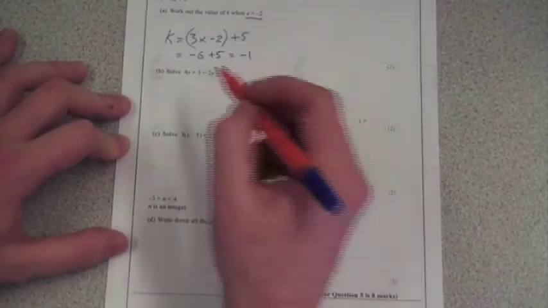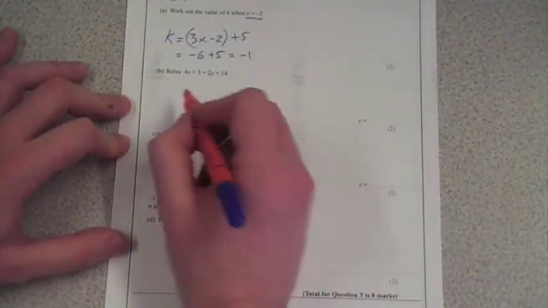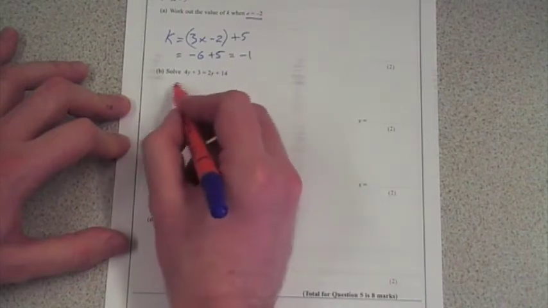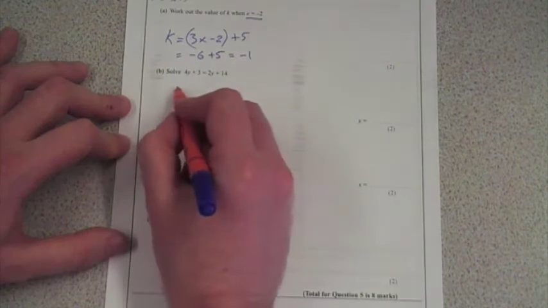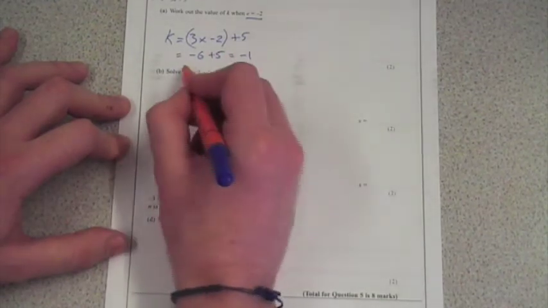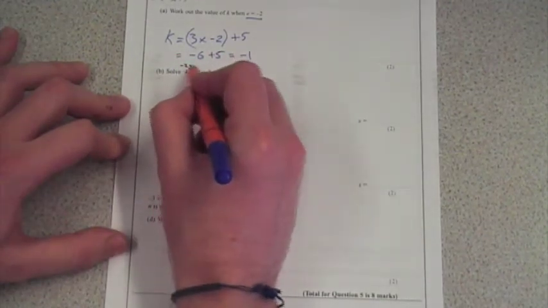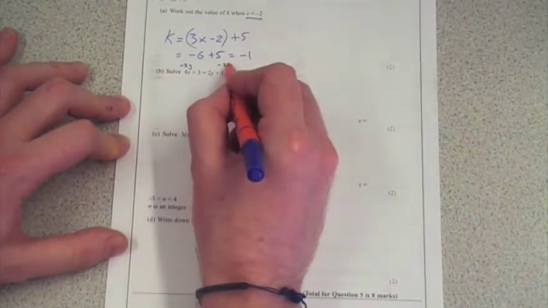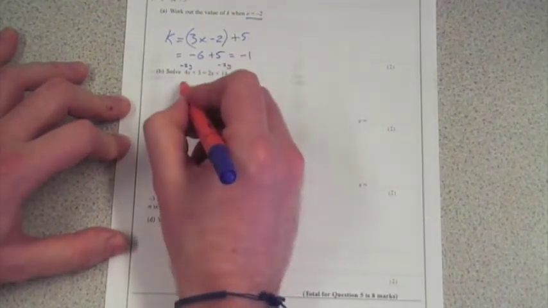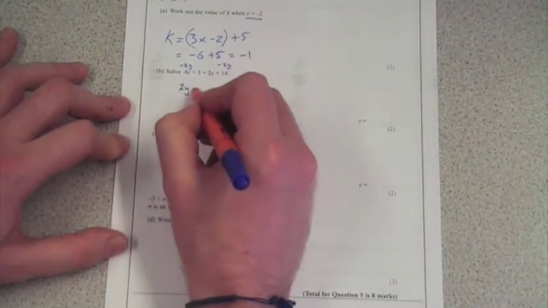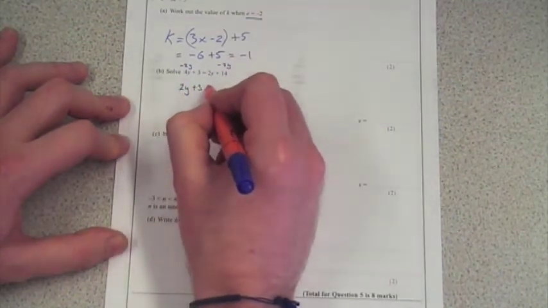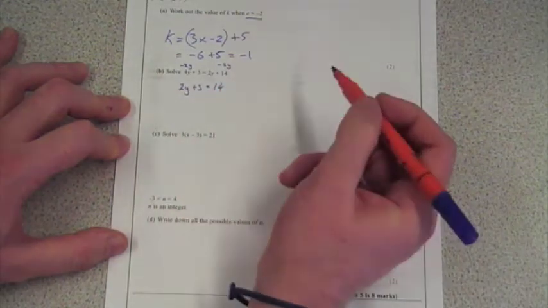The second part of that question is about collecting like terms. So we're going to try and get all the y's on one side, and we're going to try and get all the numbers on the other side. So the first thing you do is you take away minus 2y from both sides. And that leaves us with 2y plus 3 equals 14.